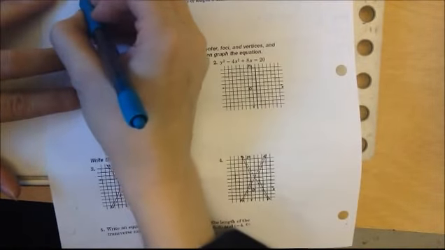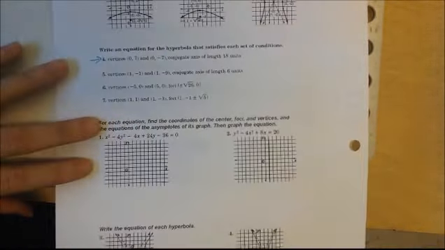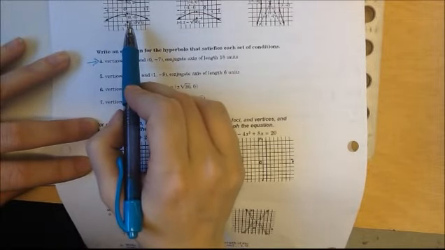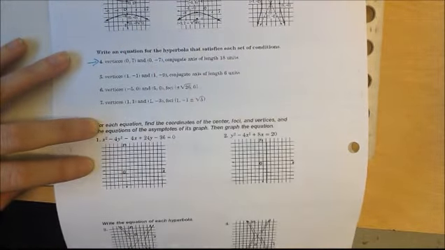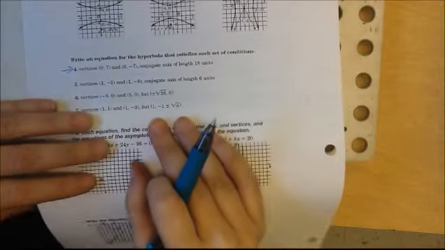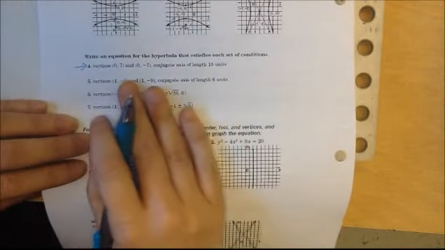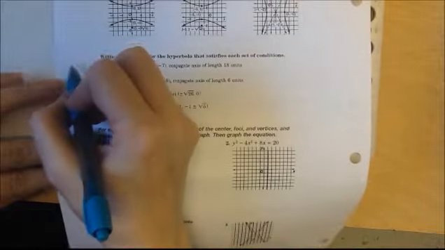I'm going to do number 4 first, because I found that doing the ones with the pictures actually makes it a little harder. So we'll just do one of these where it describes it and talk about how you can find the equation. I do think it's useful to sketch a quick graph.